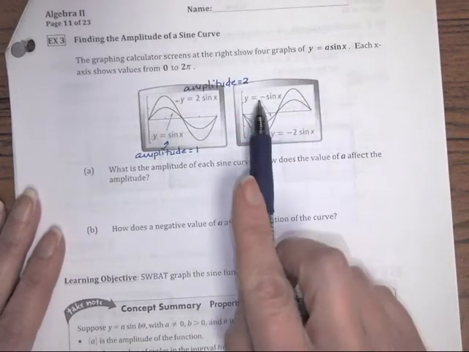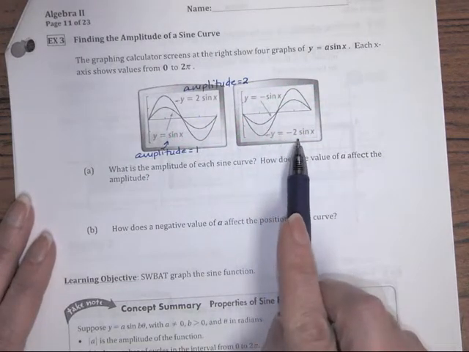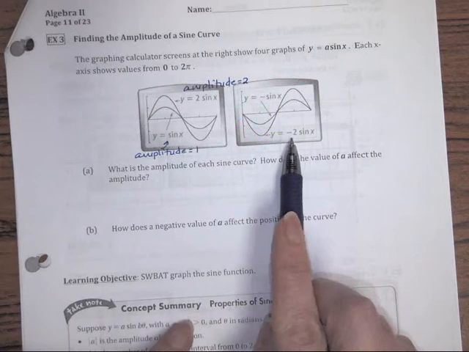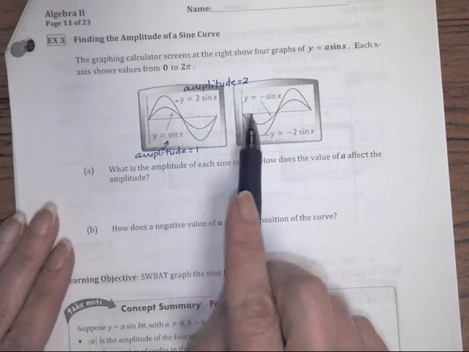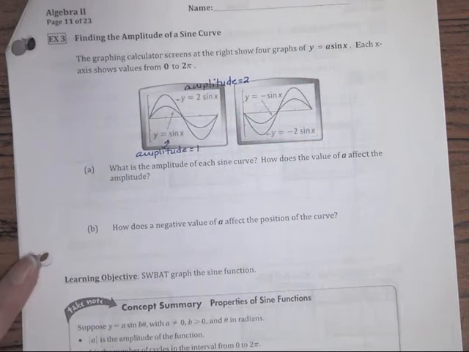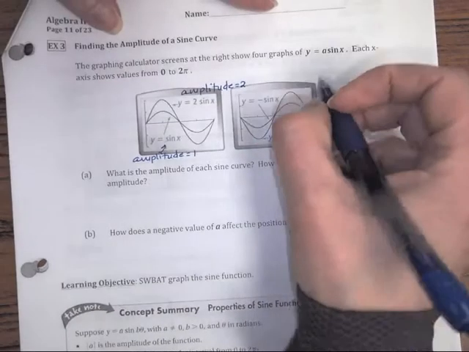Now, let's talk about what happens if that a value is negative. So here is y equals negative sine x and y equals -2 sine x. What's different from when that a value is positive to when that a value is negative? It's flipped upside down, and you already know that, don't you? You know that about all your other function families. When that function starts with a negative value, it flips it upside down, doesn't it? Remember that from all of our translations? That's what's happening here.